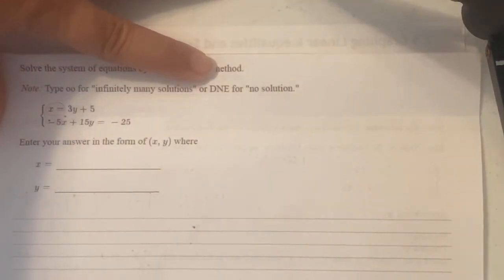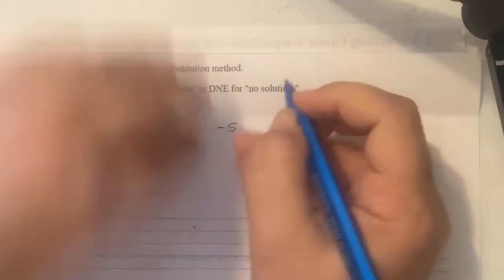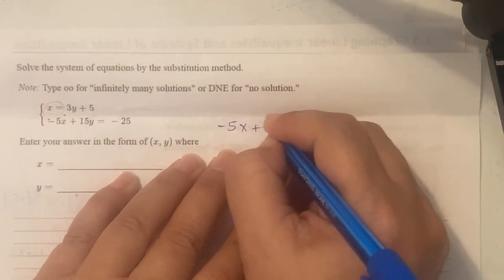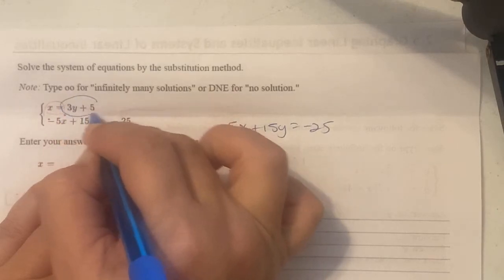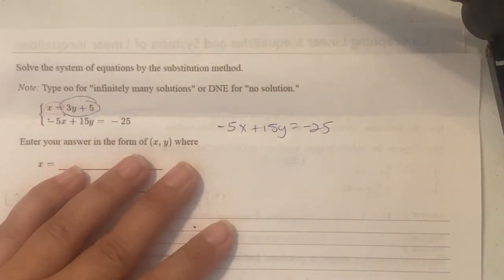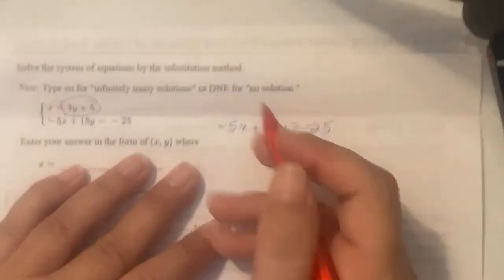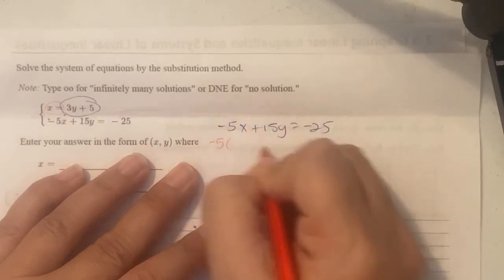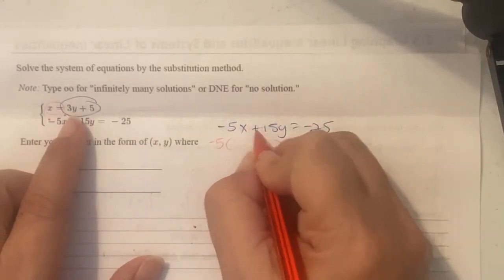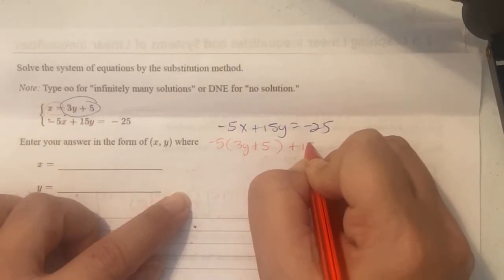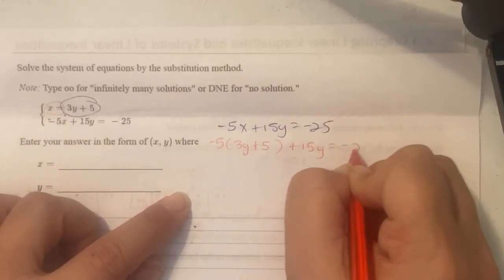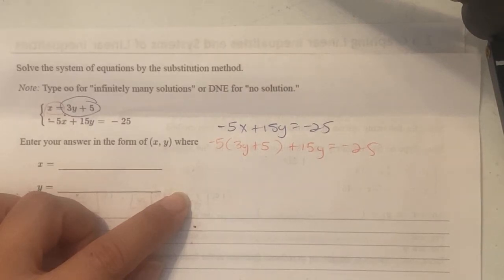So I'm going to write our equation: negative 5x plus 15y equaling negative 25. I'm going to substitute 3y plus 5 in for x. So I'm going to write negative 5, and then put parentheses because I need to replace the x with 3y plus 5.